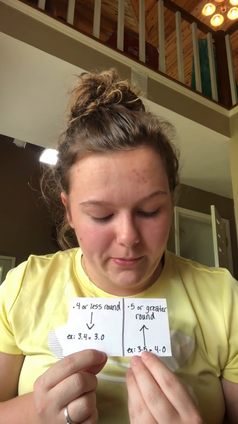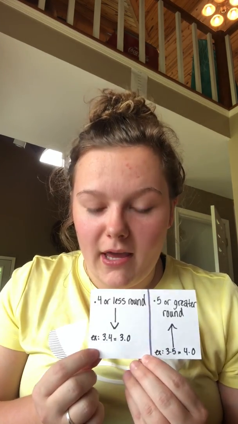This one's 0.4 and this one's 0.5. So if it's 0.5 or greater, you're going to round your number up. If it's 0.5, 0.6, 0.7, 0.8, 0.9, then you're going to round the number up to the next ones place. So this rounded from 3.5 to 4.0, and this one, since it was 0.4, rounded down to 3.0.